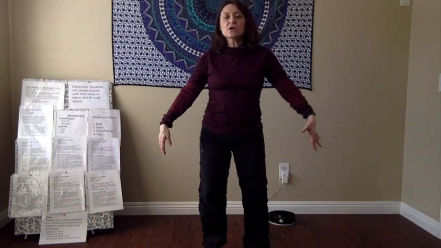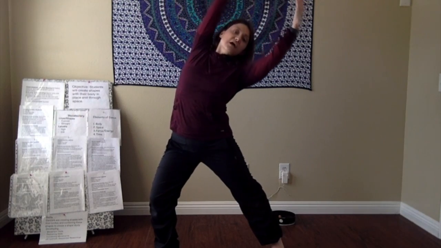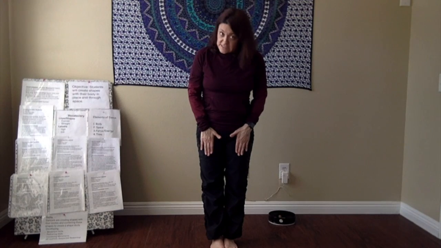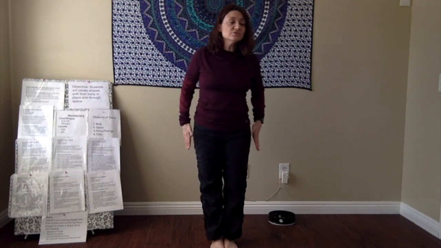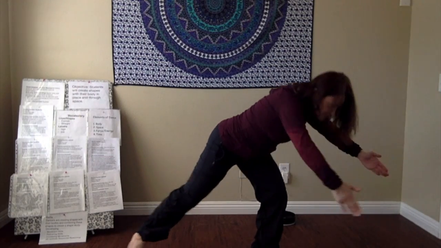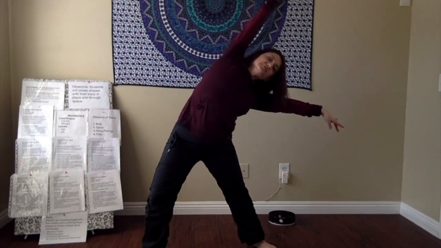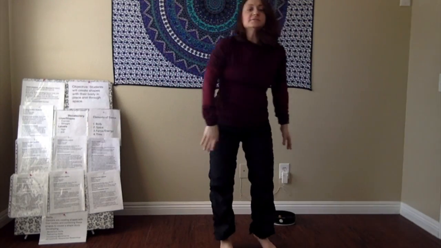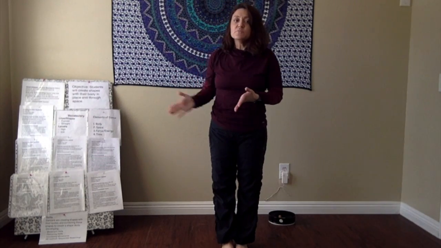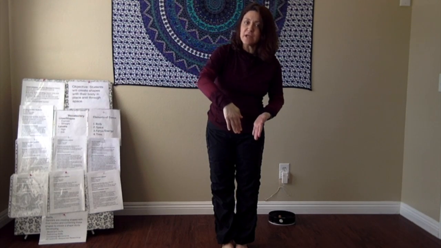You start here, you pick your first one, don't stop, go here, into stillness, take number 2, without stopping, 2, don't stop, and 3, and done. That's it. 3 shapes, moving without stopping through your 3 favorite shapes.